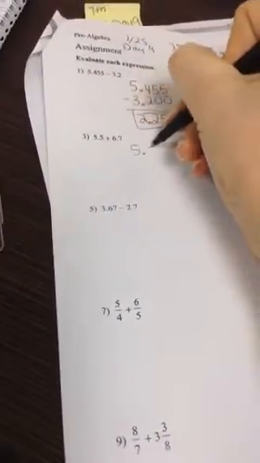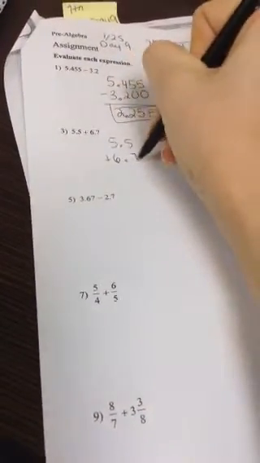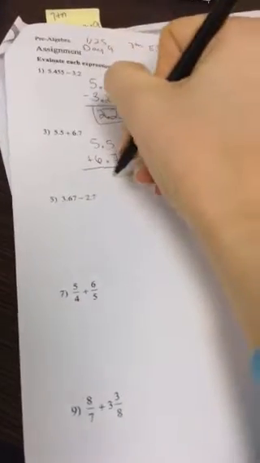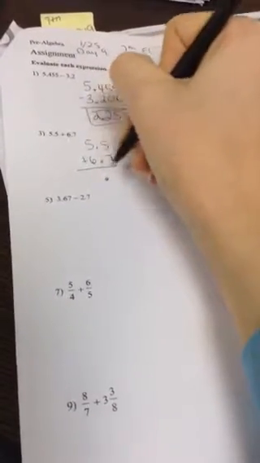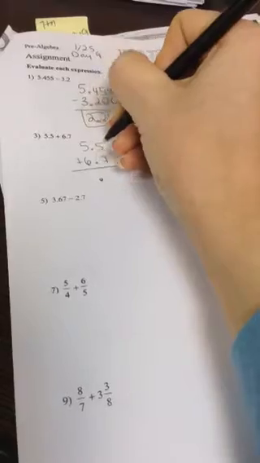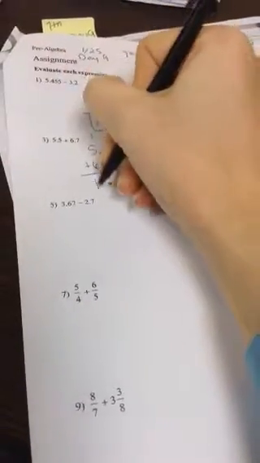Same thing with addition. I line up my decimals, bring the decimal right down, 7, 8, 9, 10, 11, 12, and 12.